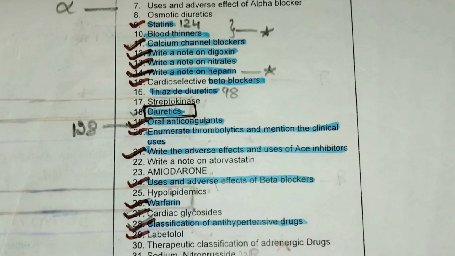16th one, thiazide diuretics. 17th one, streptokinase. 18th one, diuretics. 19th one, oral anticoagulants. 20th, enumerate thrombolytics and mention the clinical uses. 21, write the adverse effects and uses of ACE inhibitors.